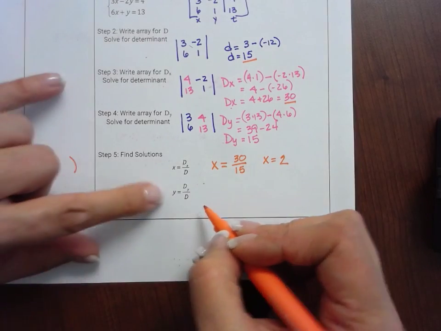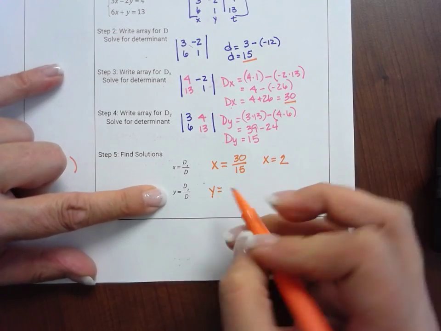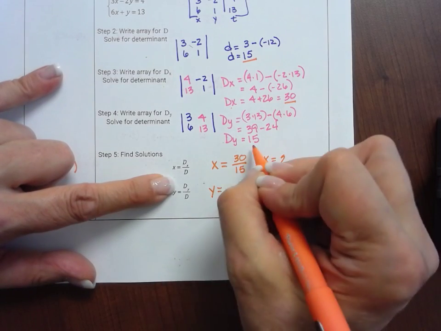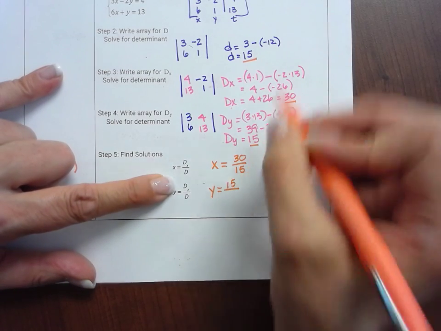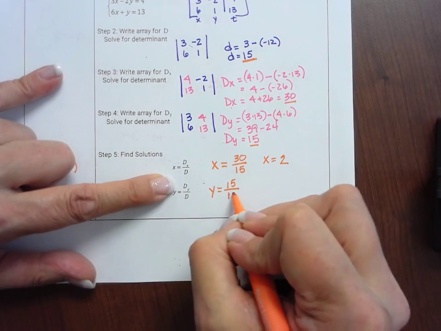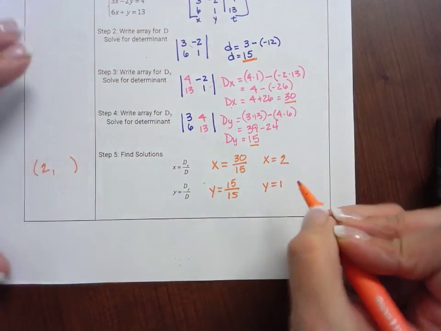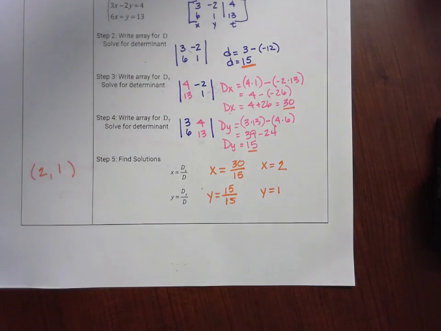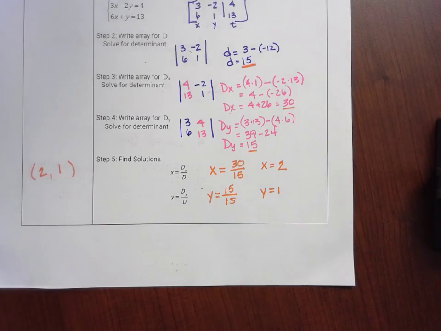Okay, so that means to find my y, my d of y was 15. I divide it by my determinant of 15. So that means y is equal to 1. Make sense?